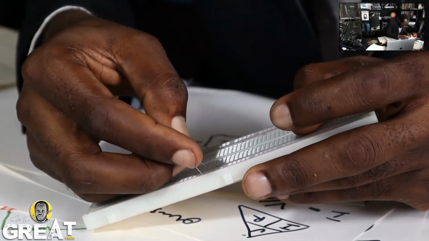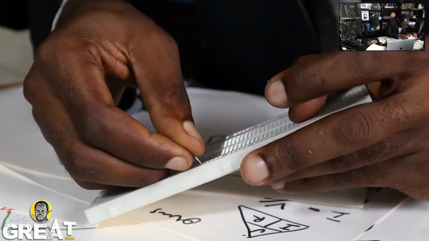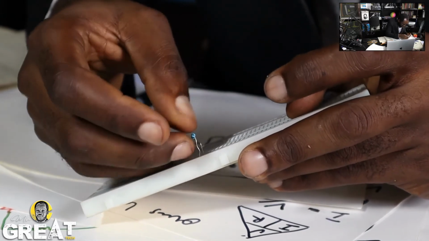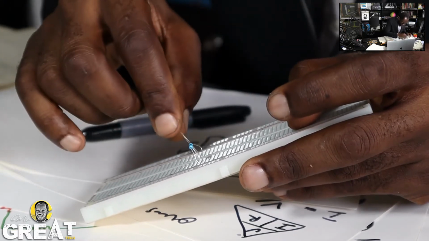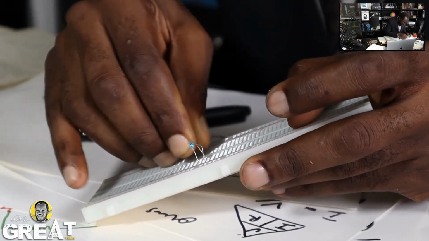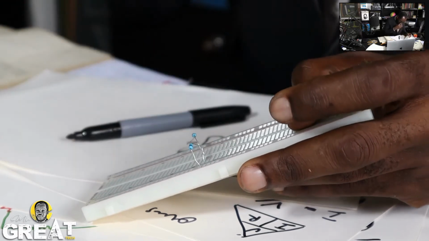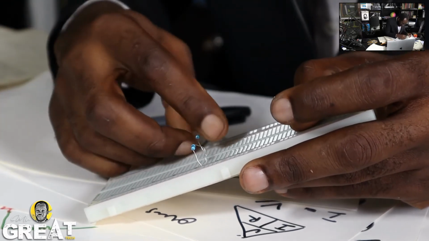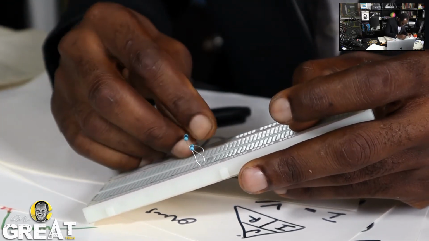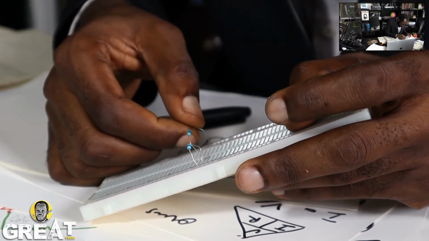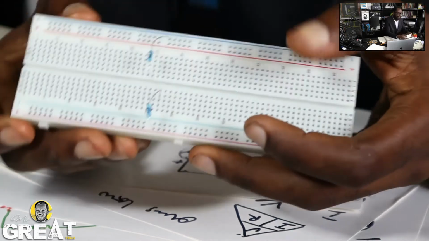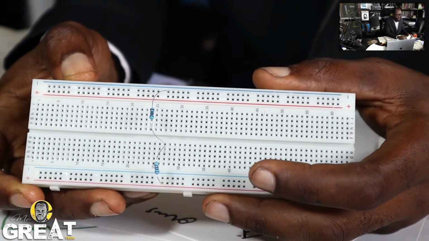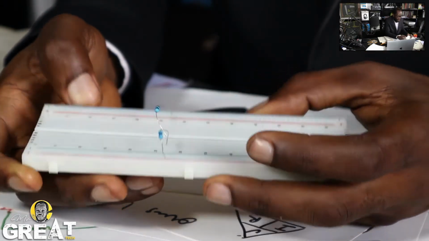You put 470 here, then you put 100 to the ground. So it's very simple here. See what I did? In series, you have the first.